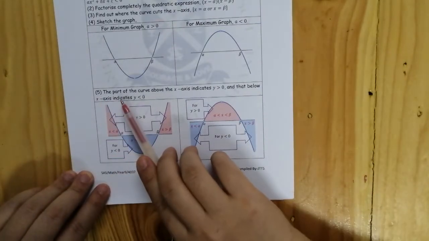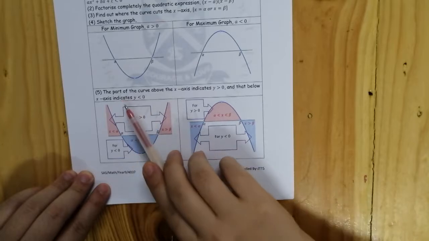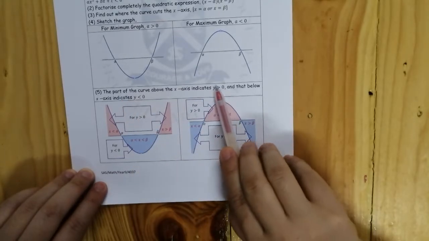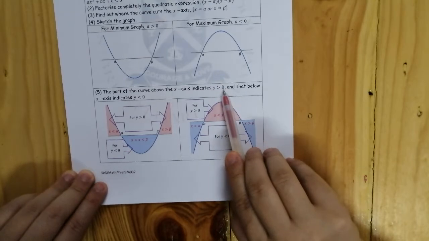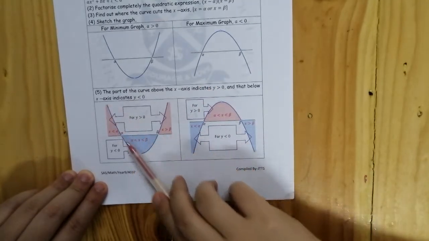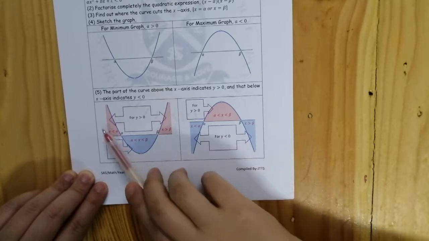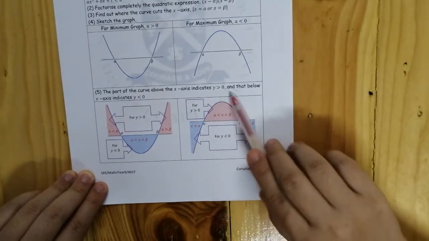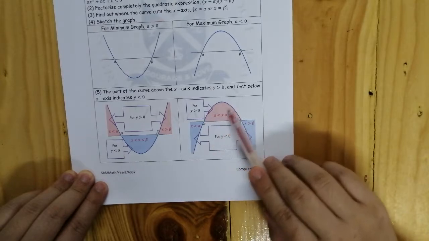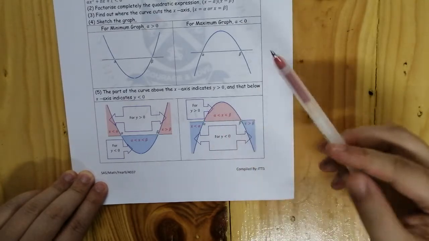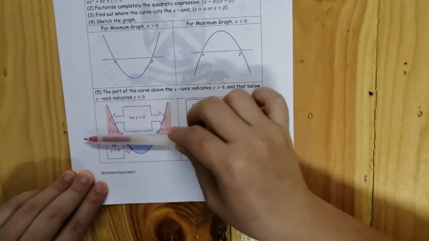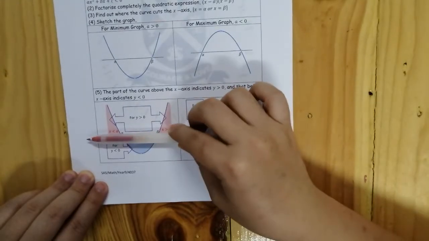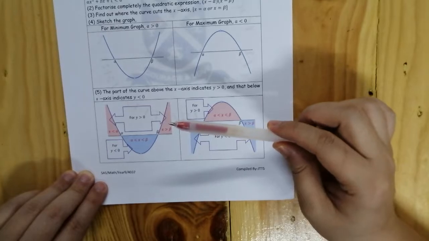So we need to know the parts that are indicated. For example, if we are looking at y greater than 0, for a minimum curve, we are looking at these two regions in red color. For a maximum curve, it is this red region also, which means that anything above the x-axis, the horizontal line, is considered as y greater than 0.